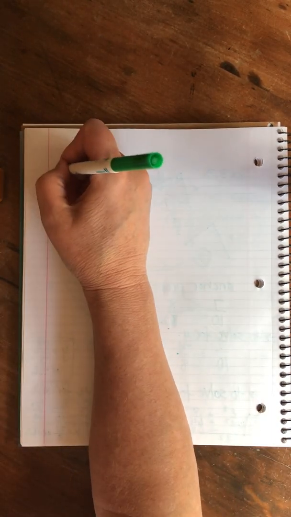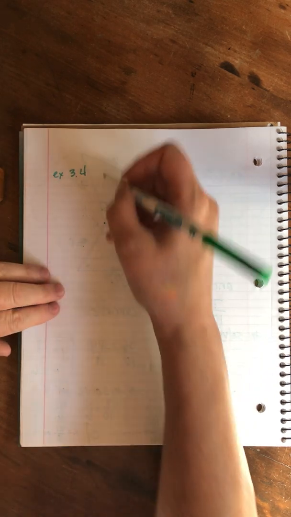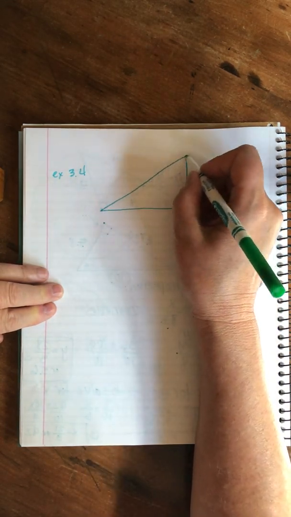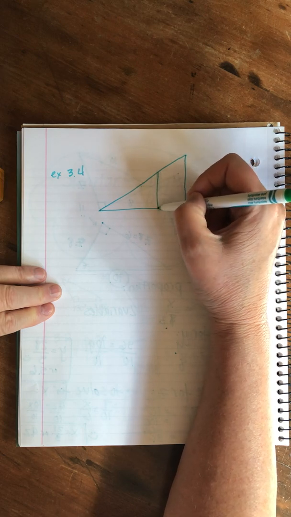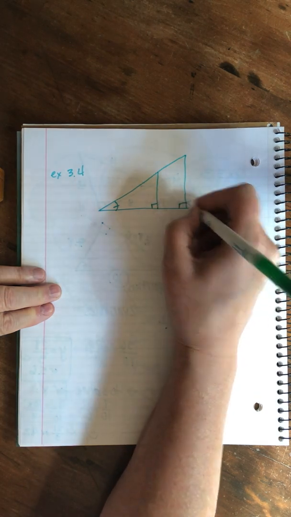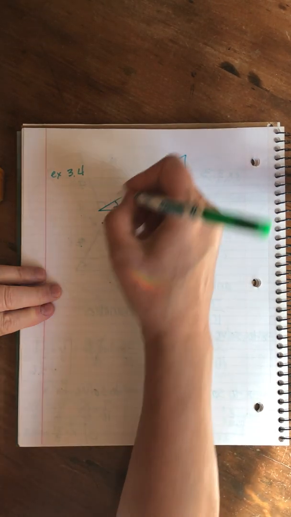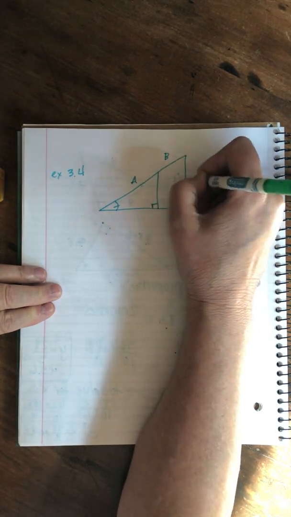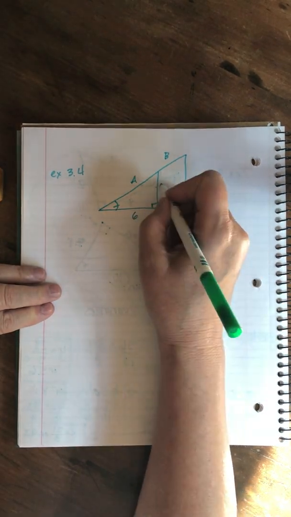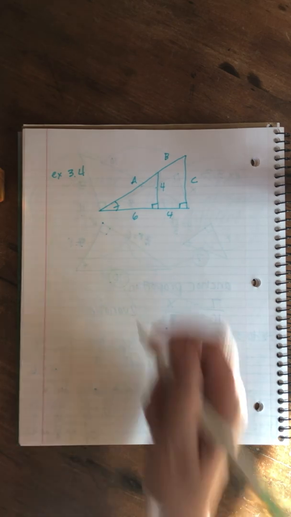Example 3.4. Oh, this is a classic. In example 3.4, we are given a diagram that you will see many times in your advanced mathematics career. I'm copying it out of the book. There's the shape. Now I'm ready for the numbers and the letters. We have 3 variables, A, B, and C, and then we have 6 numbers. Okay? That's a lot of information on a complicated looking picture.